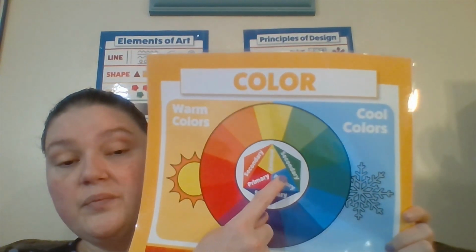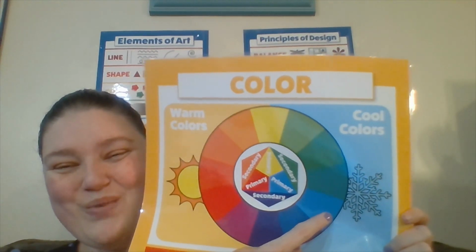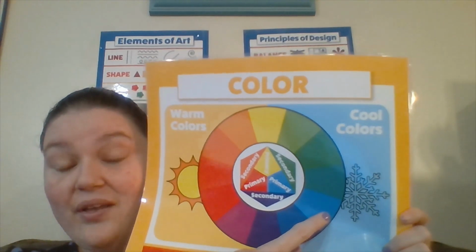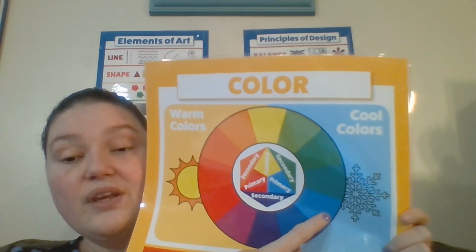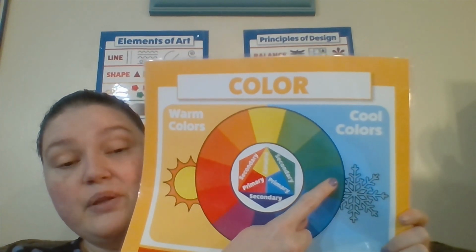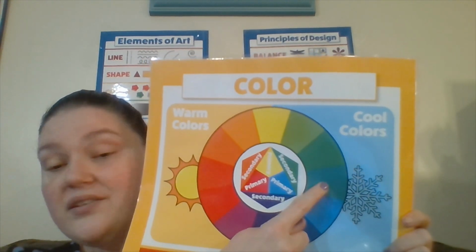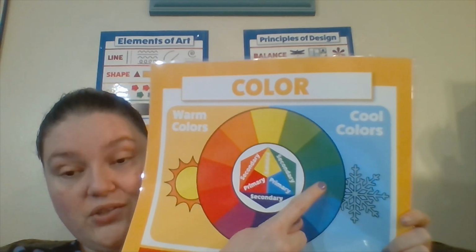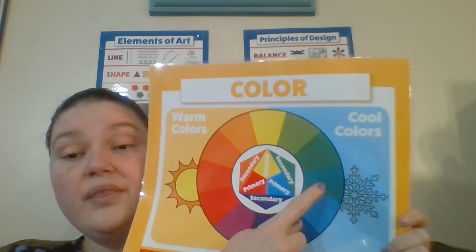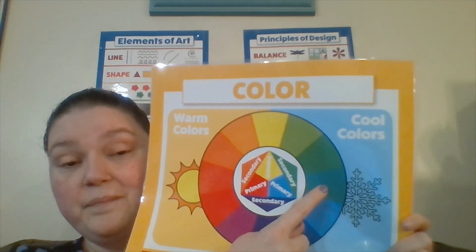Here is blue, one of our primary colors, so the primary arrow points at it. You can't make blue by mixing other colors together. It's the color that you use to make other colors. Here we have blue-green, and see how there's not an arrow pointing at it? It's a tertiary color. Blue-green happens when you put more blue than yellow in your green mixture.